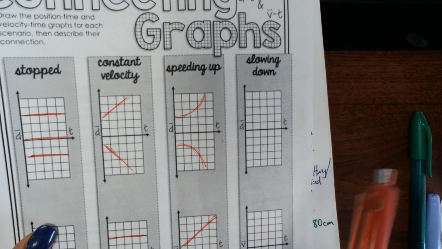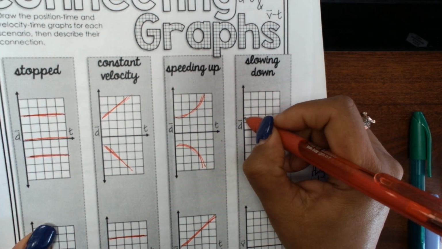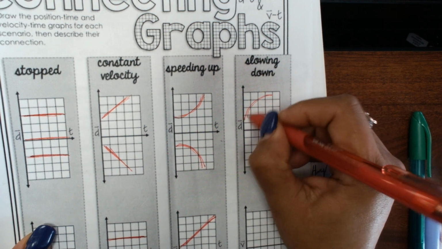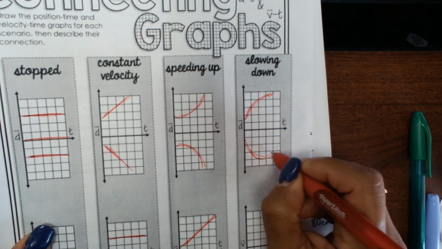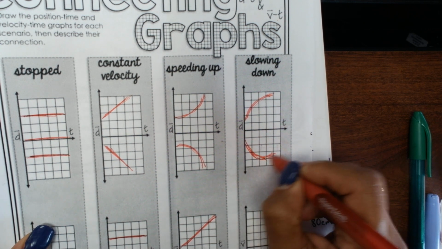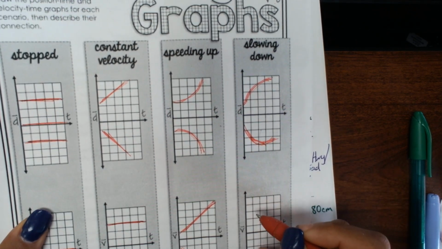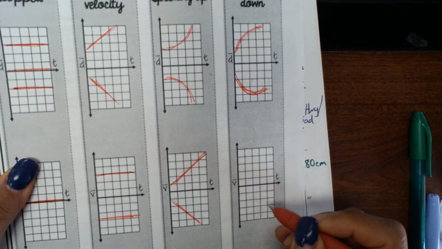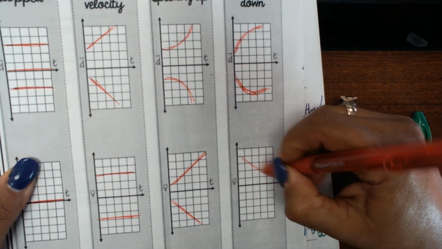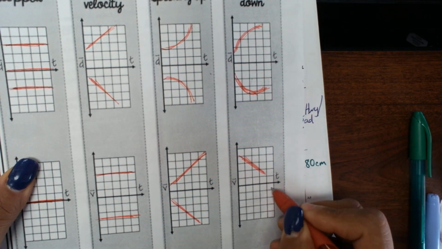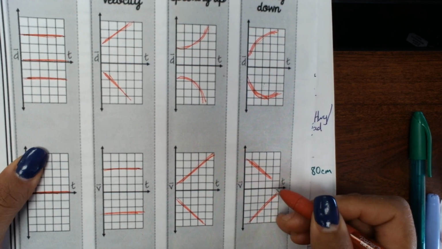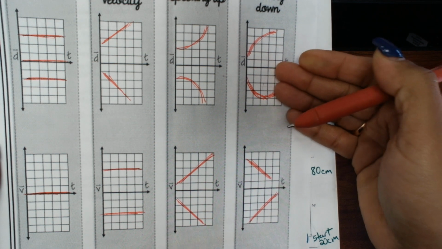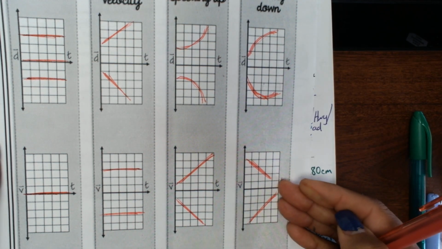And then the last one, slowing down or decelerating. On a DT graph, it looks like this or like this. Again, though, it matters whether or not you're moving away or towards the origin. Over here, though, it's going to look like this, or it's going to look like this. There are no curves on a VT graph. There are curves on a DT, but not a VT graph.